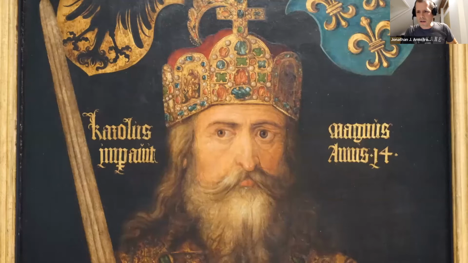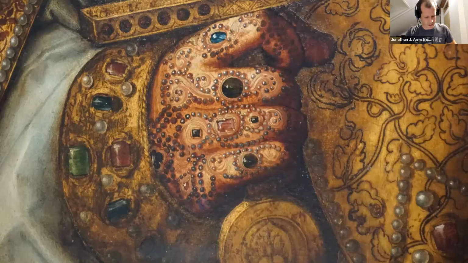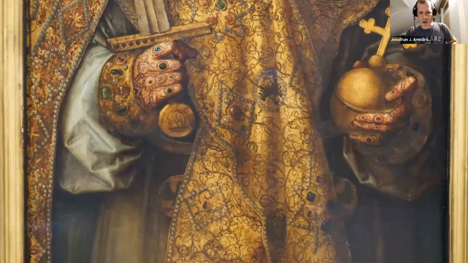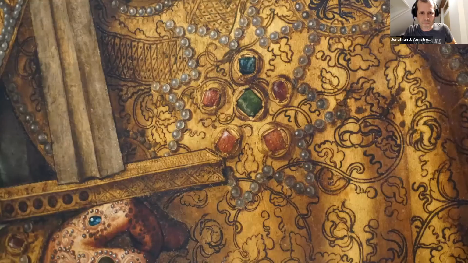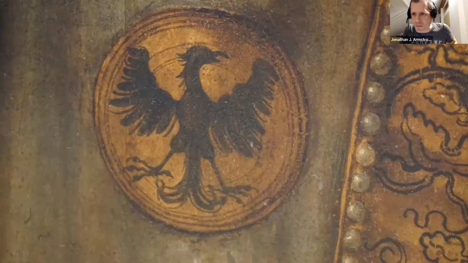We have, again, Dürer showing off his knowledge and skill in gold working, sort of virtual creation of jewelry here in his painting. Charlemagne, of course, the founder of the so-called Holy Roman Empire, a tremendously celebrated figure during the Renaissance as well. The detail is extraordinary. We're very, very close in the image at that point. Symbol of the empire.